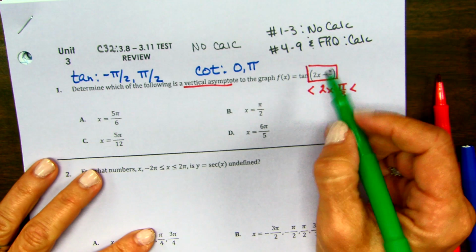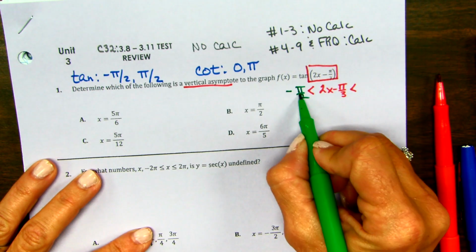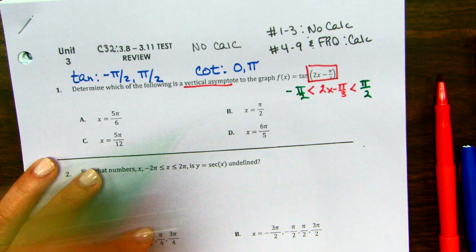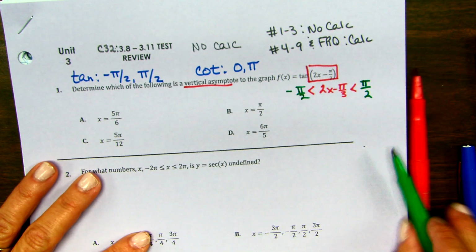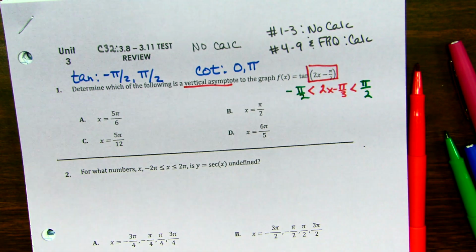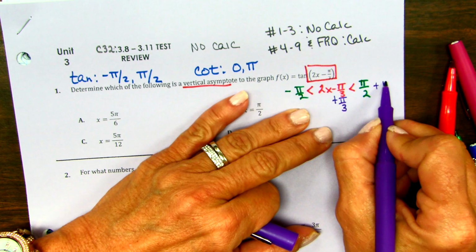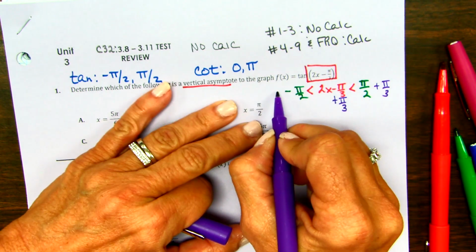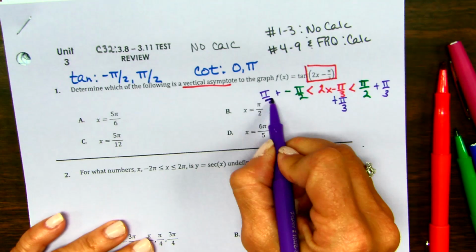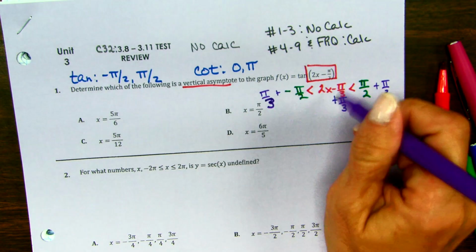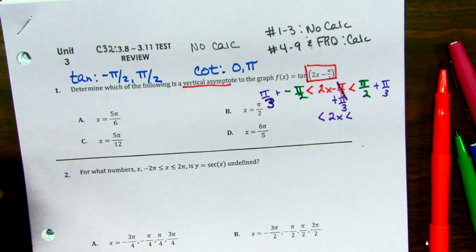So in this case, it's tan, so I'm going to put negative pi over 2 and pi over 2. And I'm going to solve for x. So the first step would be to add pi over 3 to the sides. So add pi over 3 here, add pi over 3 over here, and add pi over 3 over here. Okay, so in the middle, we still just have a 2x, right? So pi over 3 is canceled.